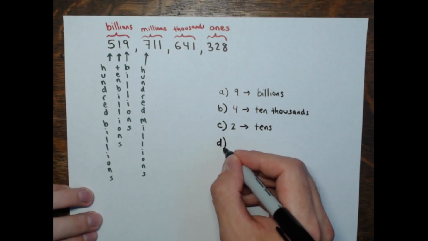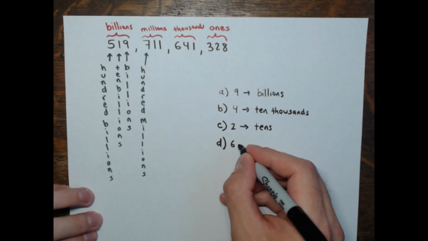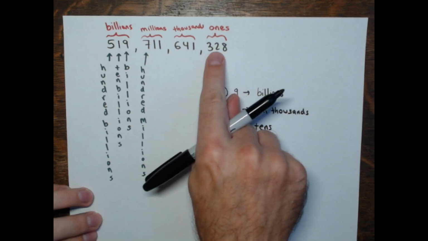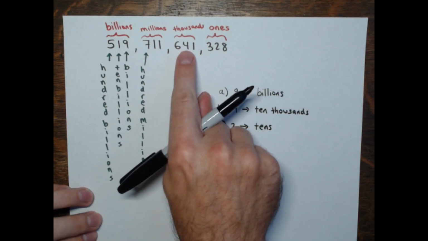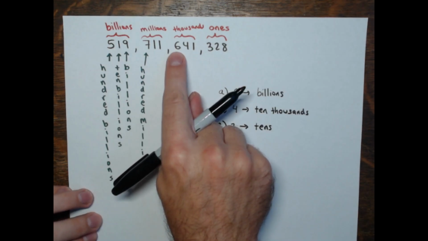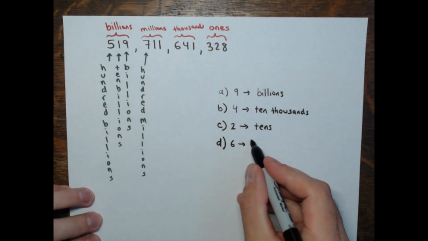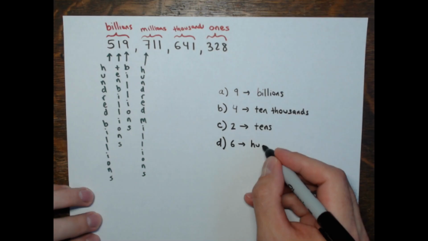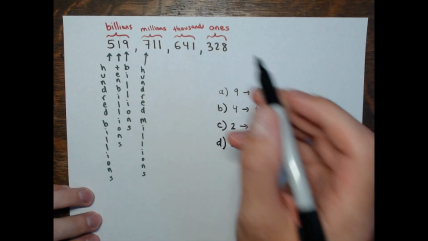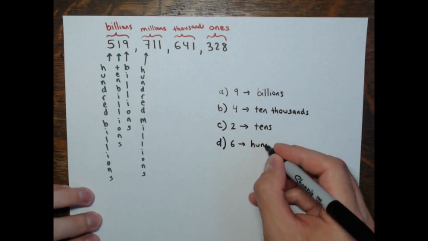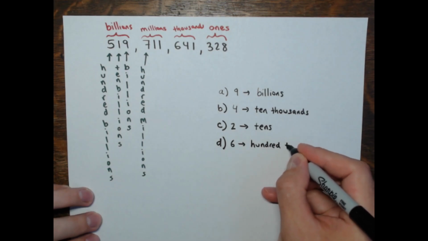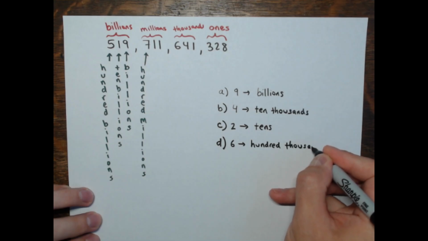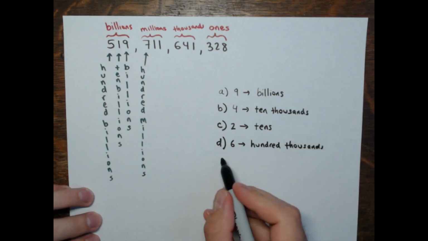Part D, the digit 6, is in the thousands period, and it's in the hundred thousands place. That is 600,000, 40,000 and 1,000. But this 6 is in the hundred thousands place.